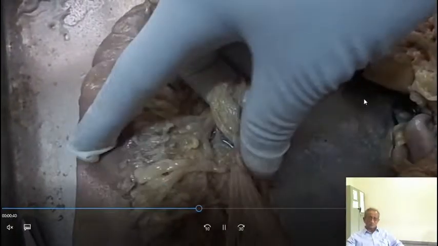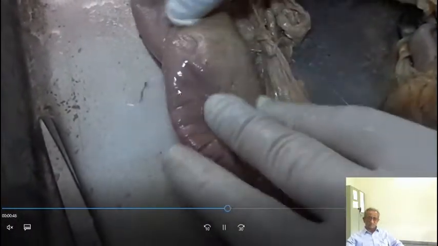I am trying to show you tinea. And of course, this part, this is the tinea.